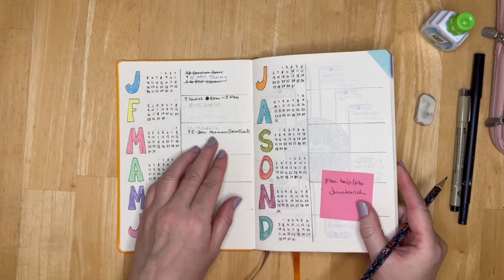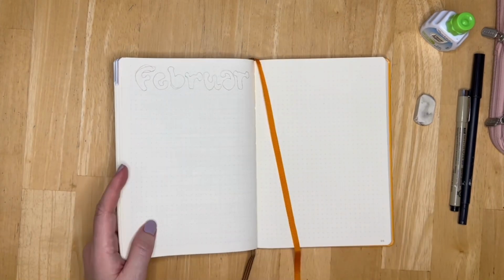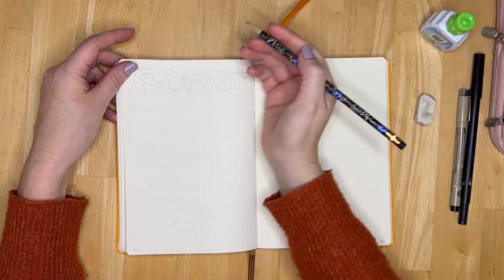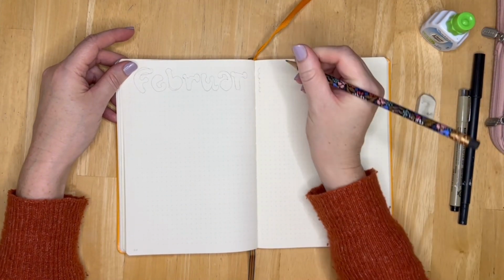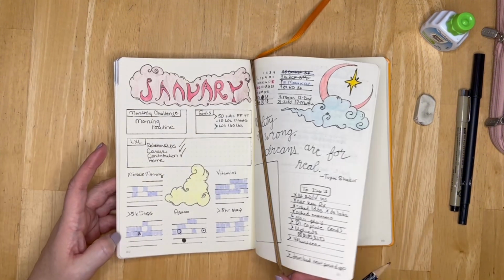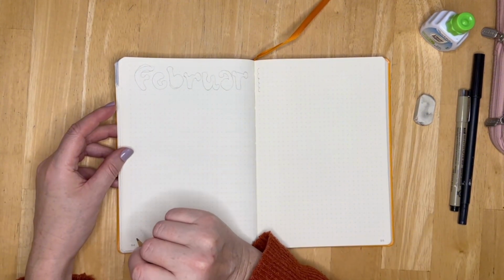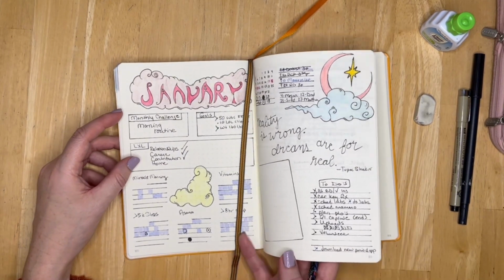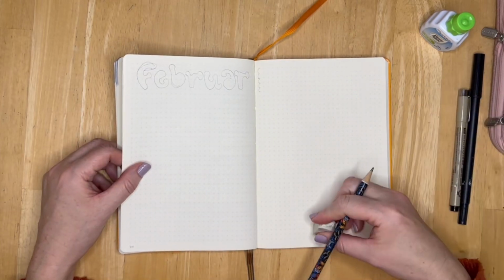It's always wise to reference the future log for a couple of reasons. I am looking at it here to determine how many weeks I have in this particular month because I'm going to be setting up sort of a mini calendar here, and also the way that I configure my habit trackers is dependent on the shape of the month, how many weeks are in the month, and you'll see what I mean here.